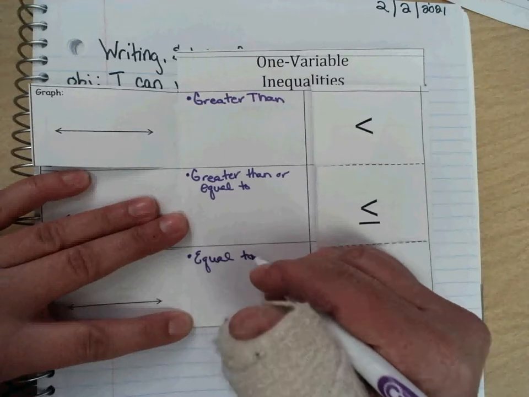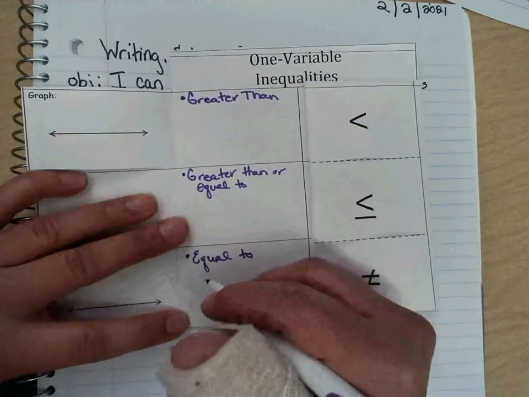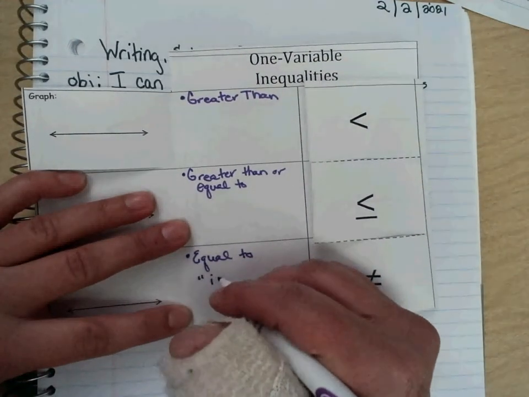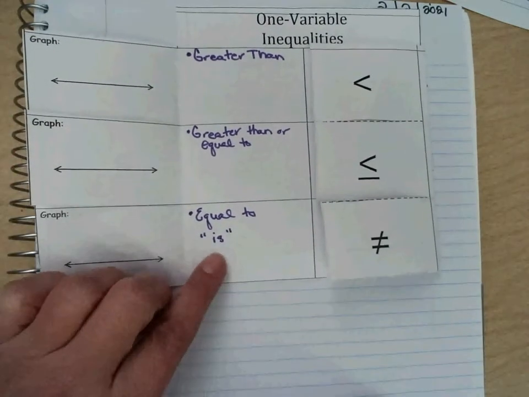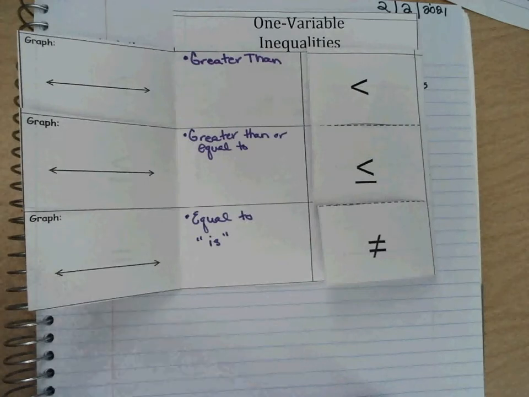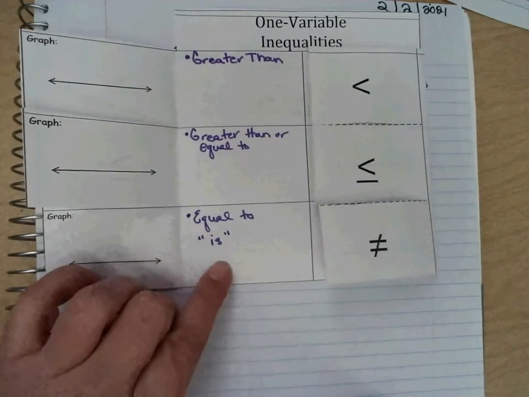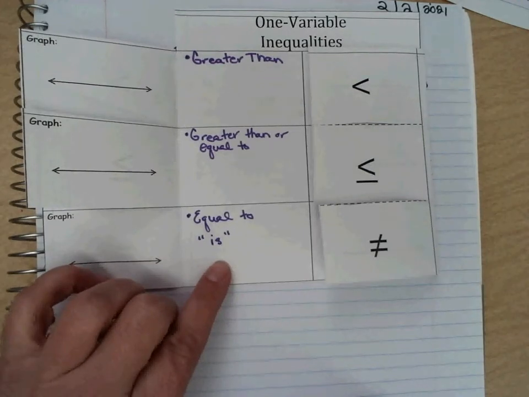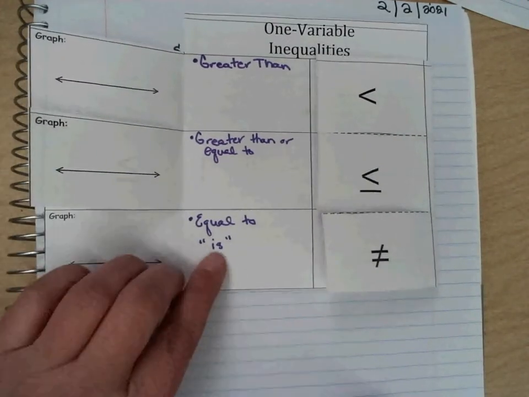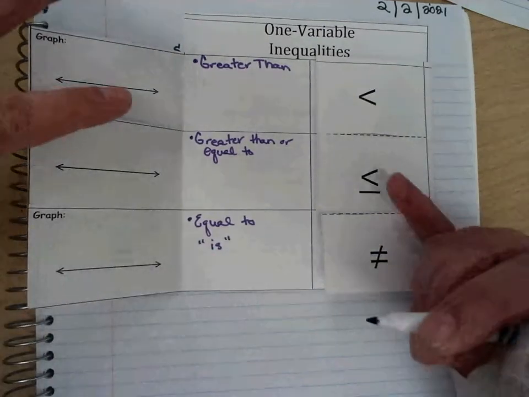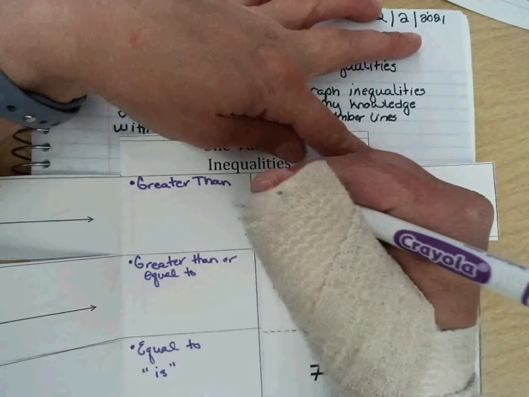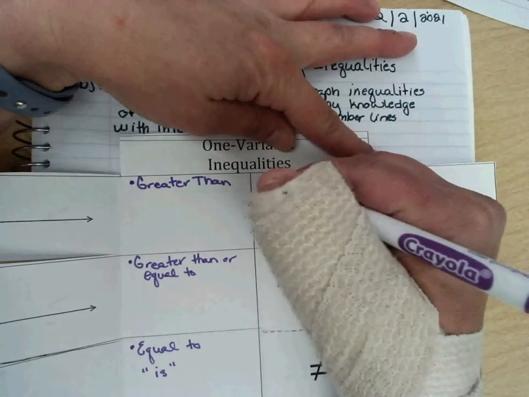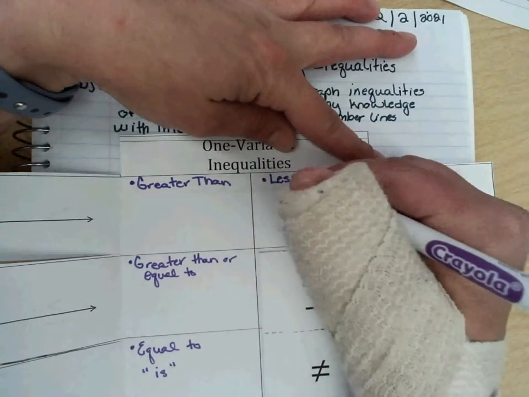equal to, and something that I want you to write here is the keyword "is" is the same as being equal to. So when you see an inequality or an equation that has to do with an inequality, the word "is", so if it says y plus 6 is 8, then "is" is the equal sign. Okay? So then we're going to move to this side. This one's the opposite, so it's less than.